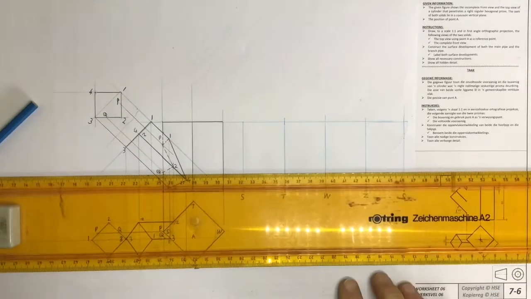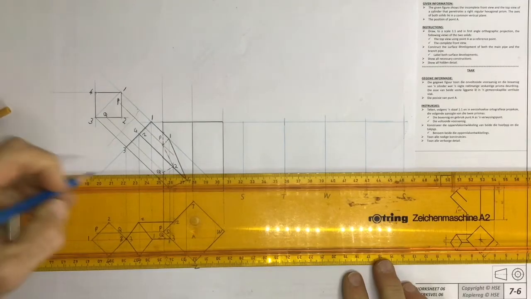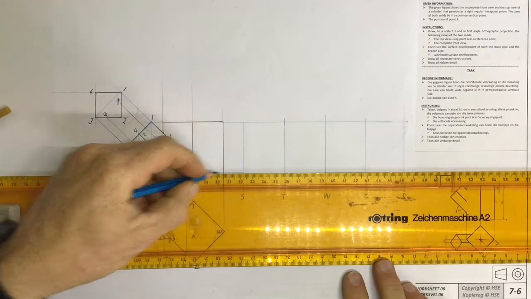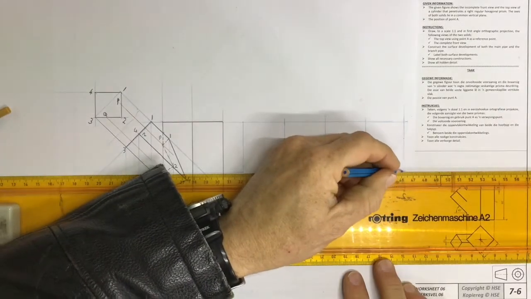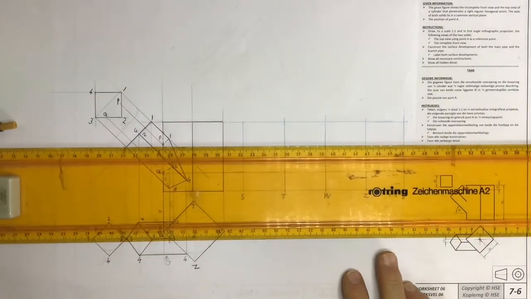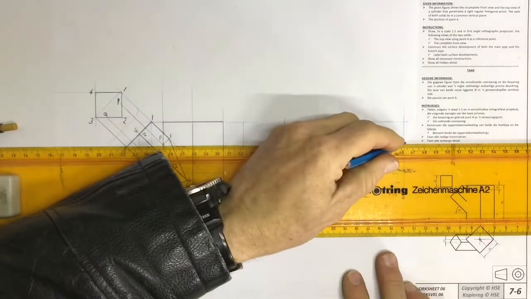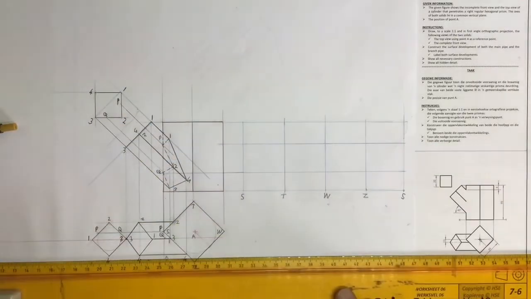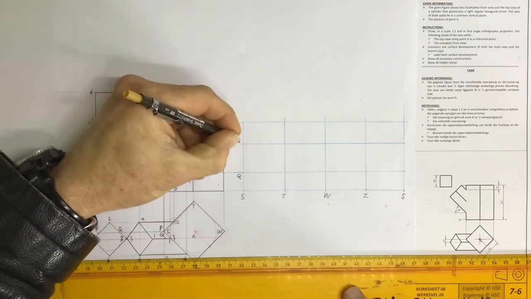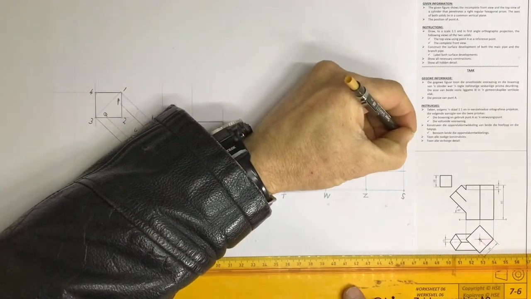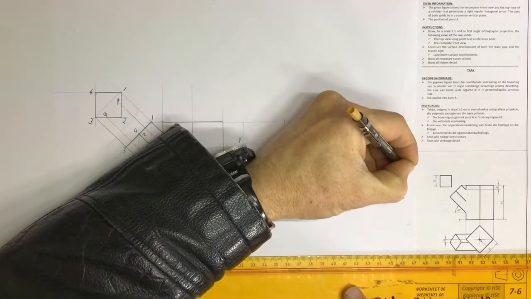So I'm going to come over here and I'm going to mark off where P and Q are. There is Q over there and Q over there. There is P over there. Mark those off and I can label those 2 points. There is Q over there and P over there. There is P over there and Q over there.